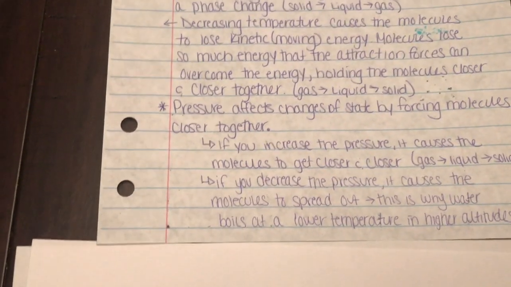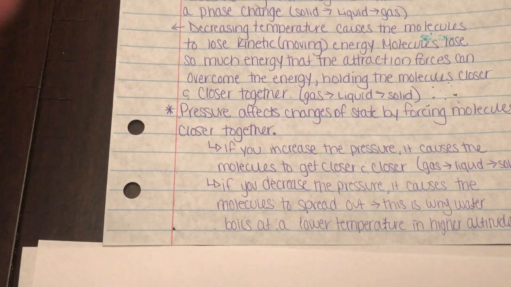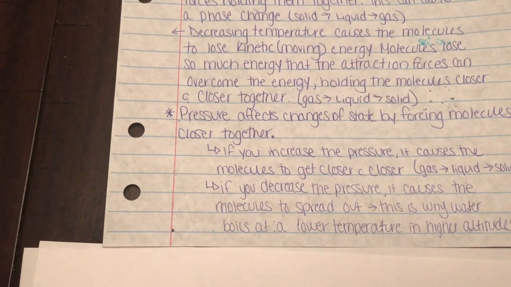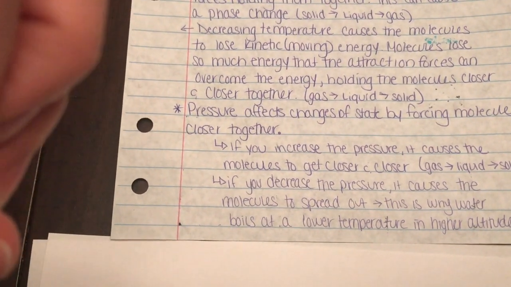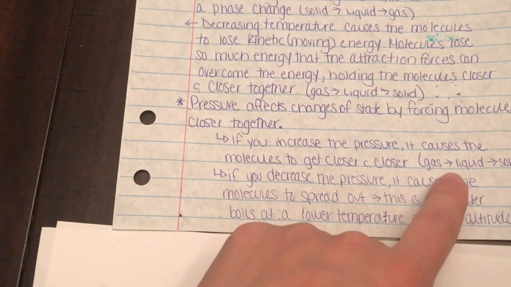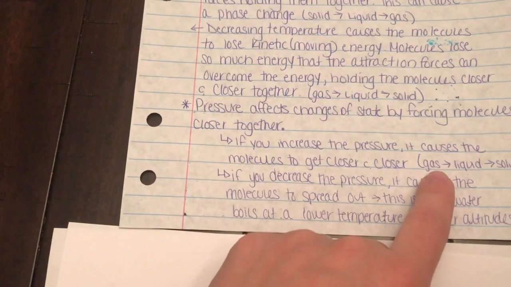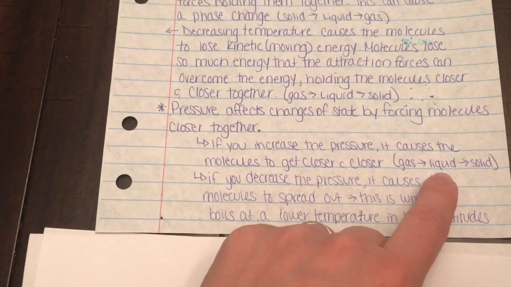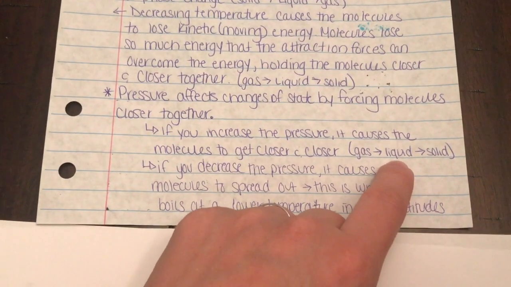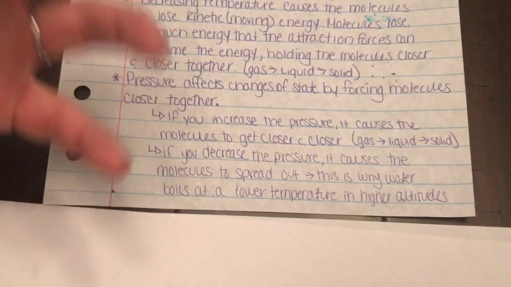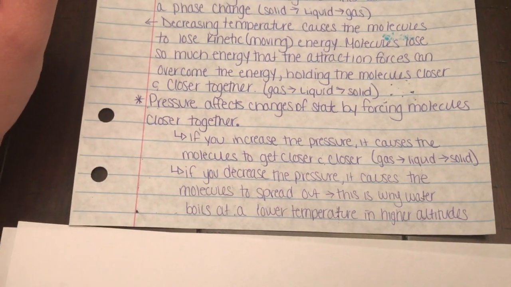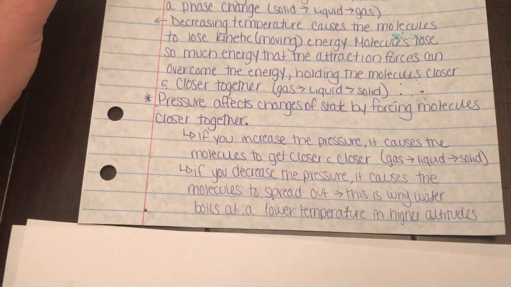So if I'm in a gas state and I keep adding more and more pressure, those molecules are going to get closer and closer together. And what would happen is the gas could then go to a liquid, and if I keep adding more pressure, that liquid could eventually turn into a solid because I'm forcing those molecules closer and closer together.